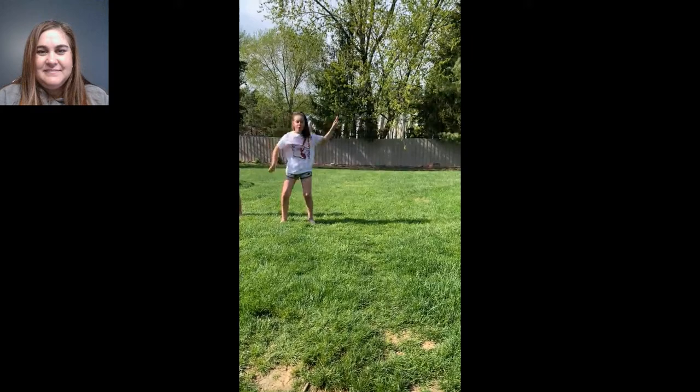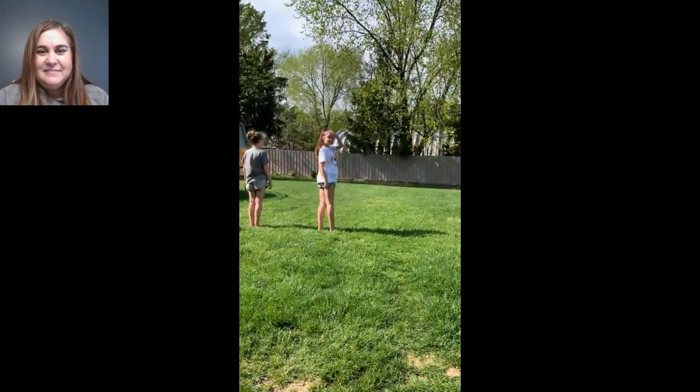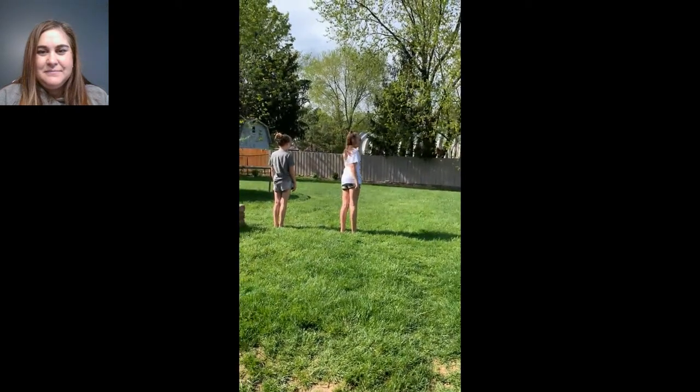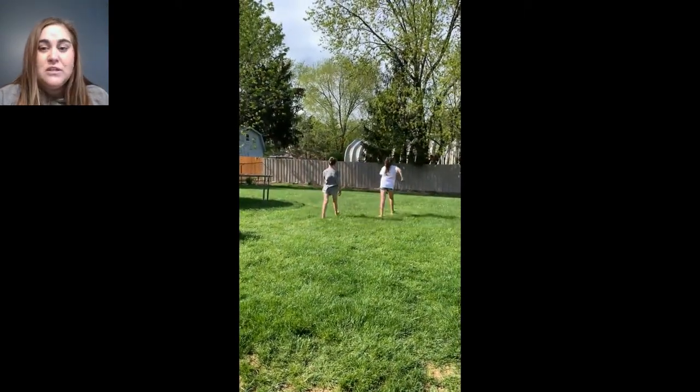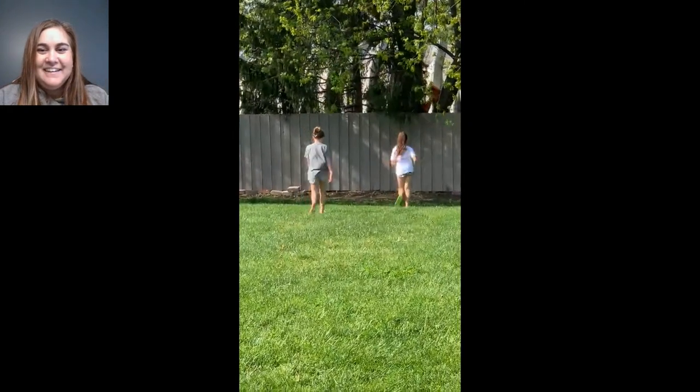So, Andrew, timer, are you ready? All right, girls, you're going to walk to the fence and back, just normal walking. You may go. This is the first thing you will do, just a regular walk. I think they might be trying to race a little bit, friends. What do you think?